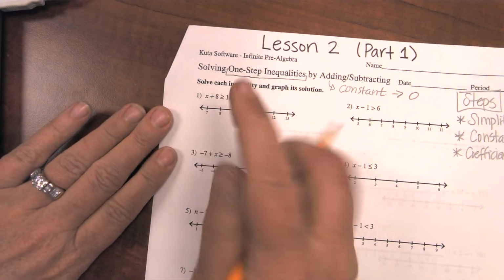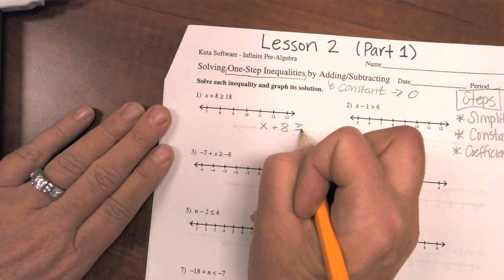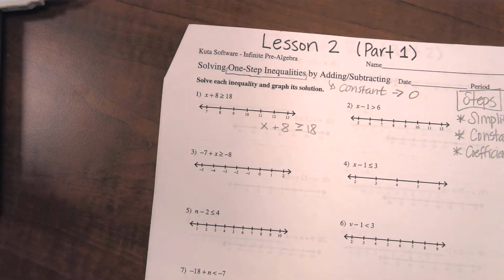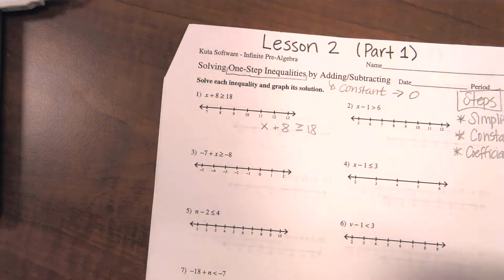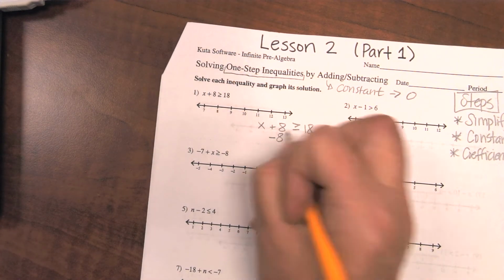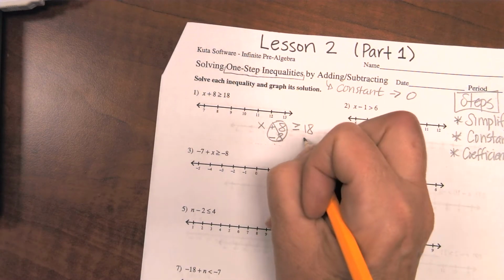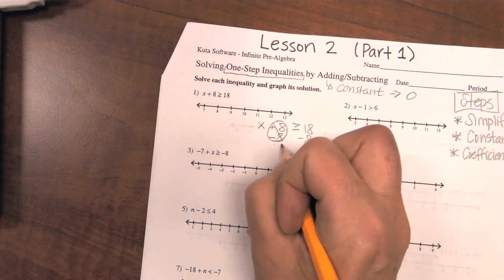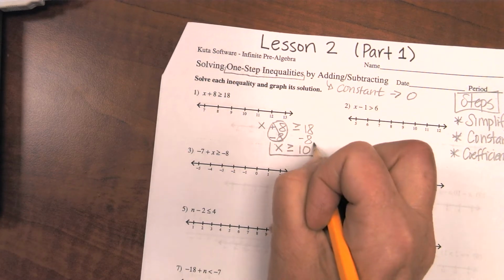I'm going to go ahead and write it. I have it as x plus 8 is greater than or equal to 18. Now remember, we want to make our constant 0. 8 is our constant. To make it a 0, I'm going to put minus 8. Whatever I do to one side, I do to the other. So now I have x is greater than or equal to 10.